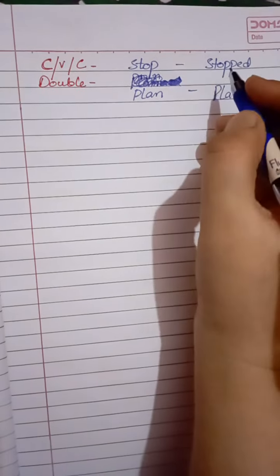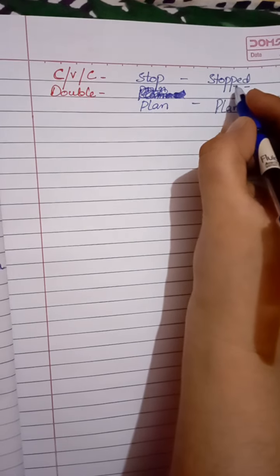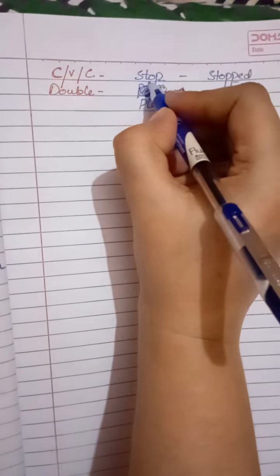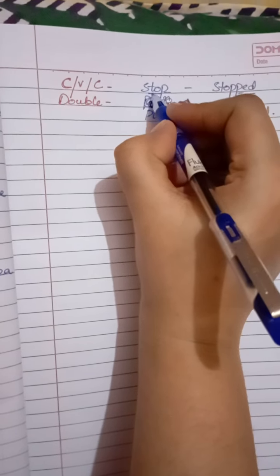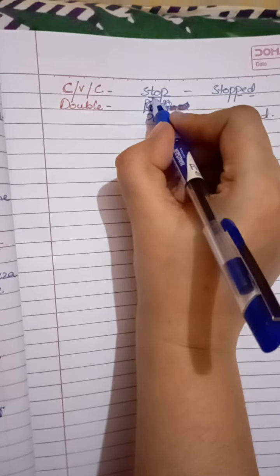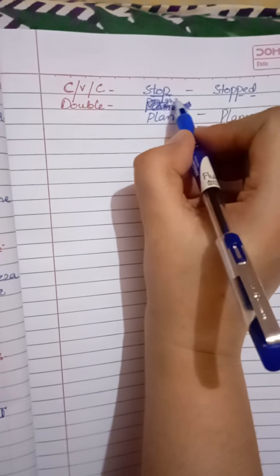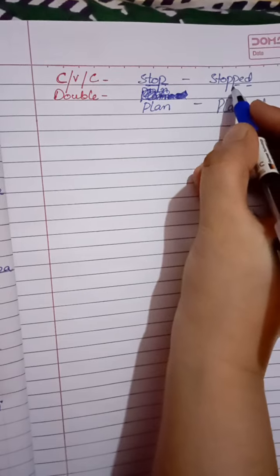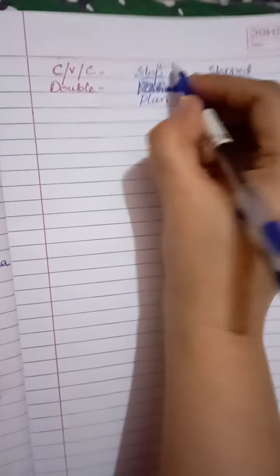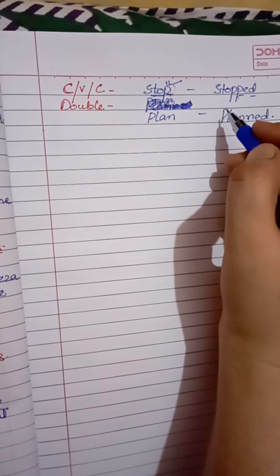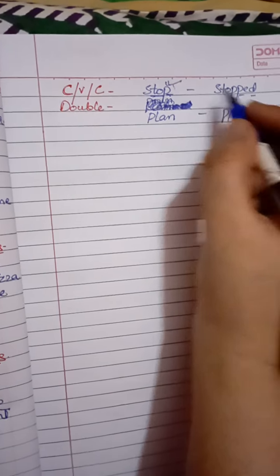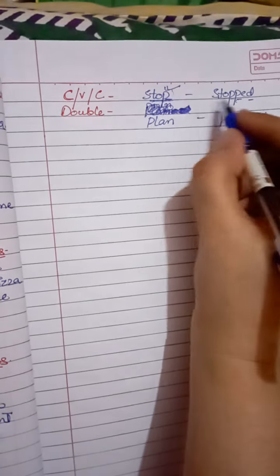When we do that, if you look at the base form of the verb from the end, and you see that there is a consonant, vowel, consonant, then we usually double the last letter, as in stop, stopped. Stop becomes stopped.